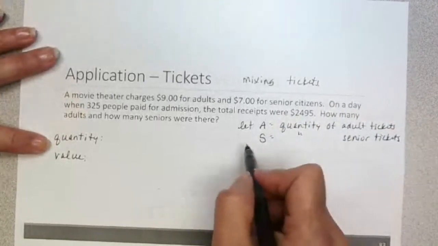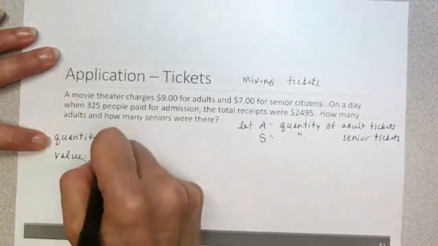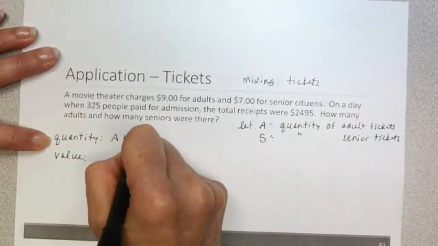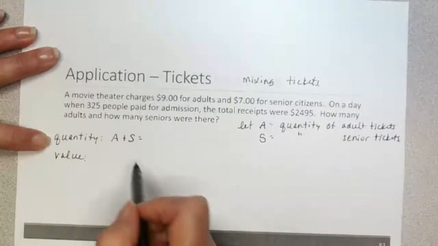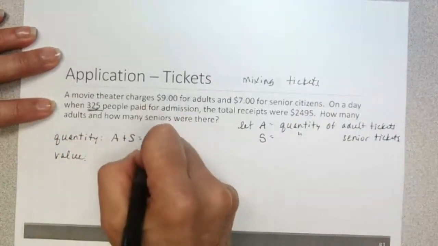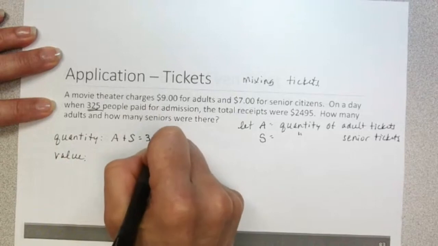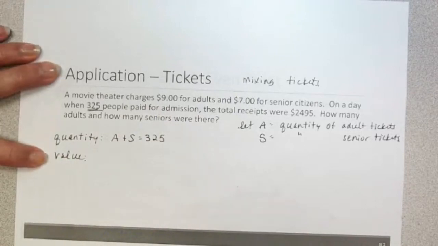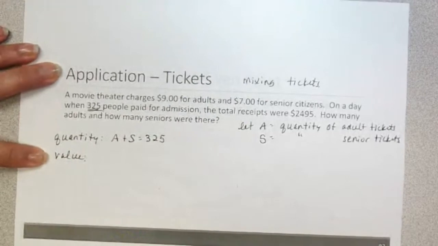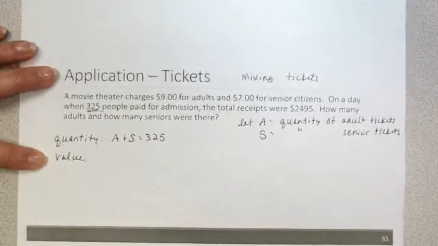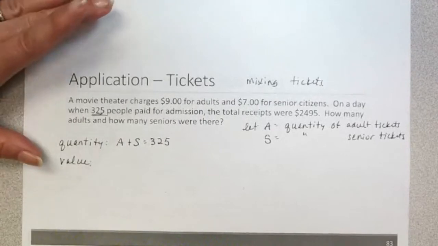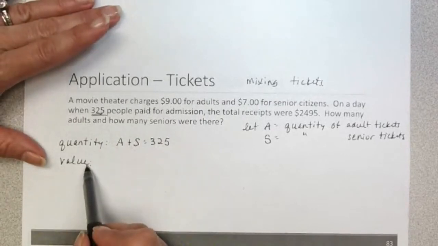Okay, so our quantity equation is the quantity of adult tickets, or A, plus the quantity of senior citizen tickets, S. A plus S is the total quantity. What's my total quantity here? It's 325. Okay, now can we write a value equation? When money is involved, usually the value equation is going to be about money. Money and value, they kind of go together, don't they? Money is valuable.